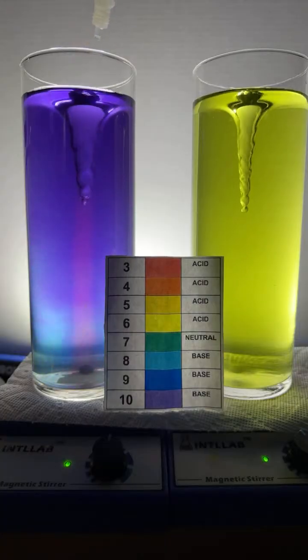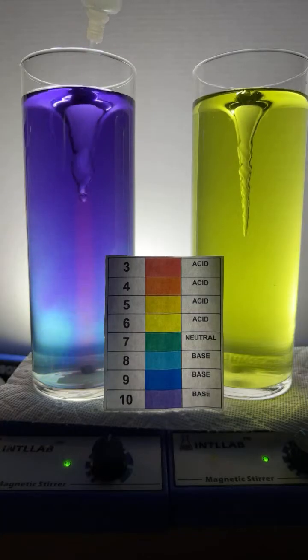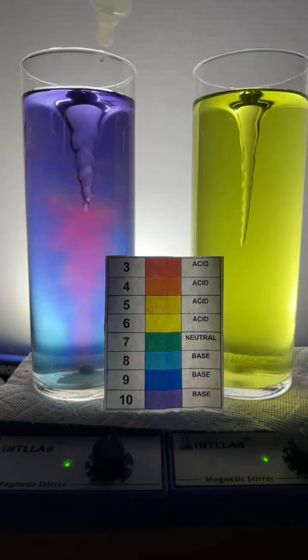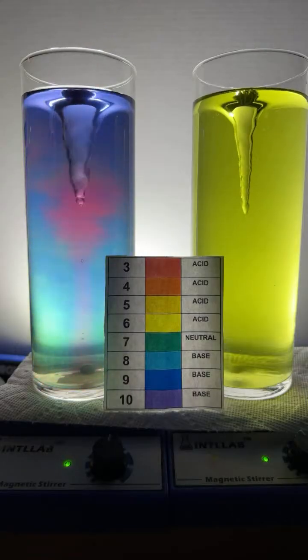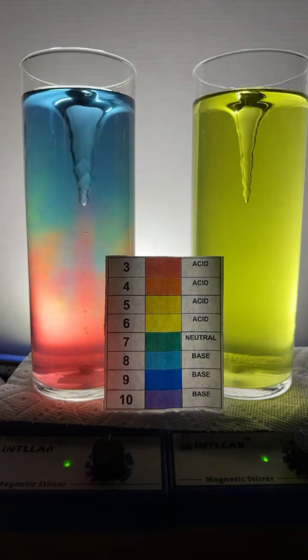Can I do yellow or red? Yeah, we can do yellow or red. This would look cool as a table decoration. Look at that. We get a flash of every color. Come on now, look at that.